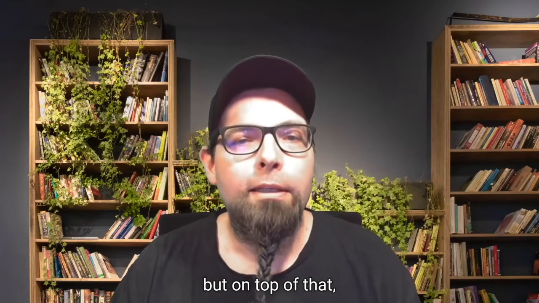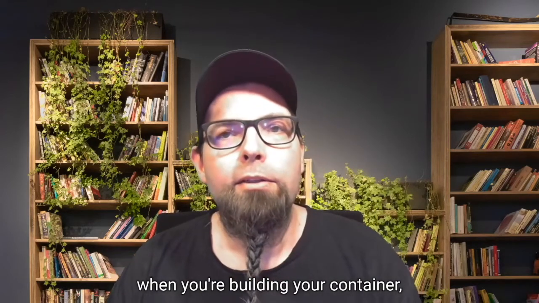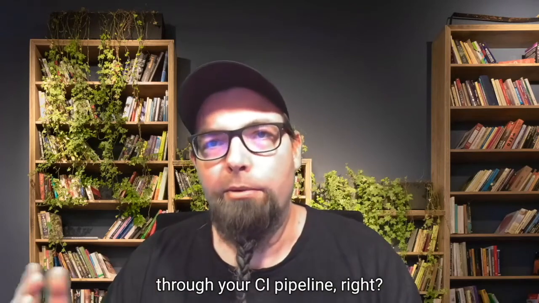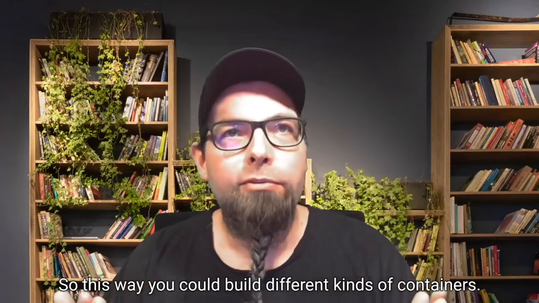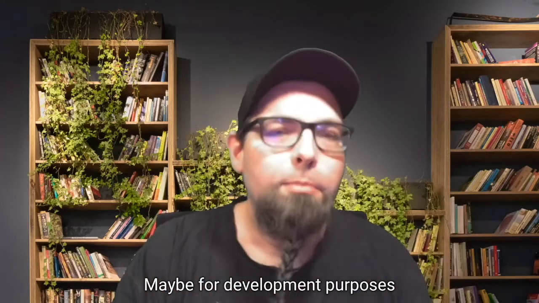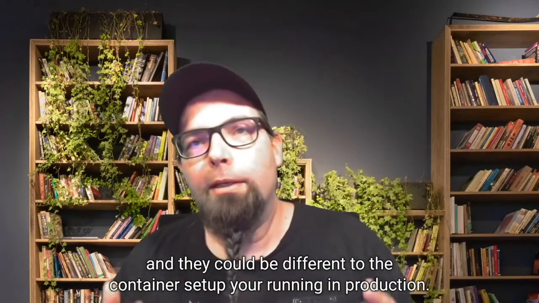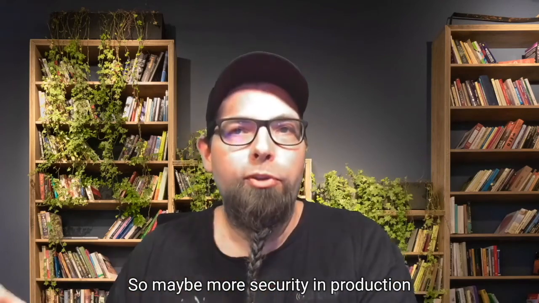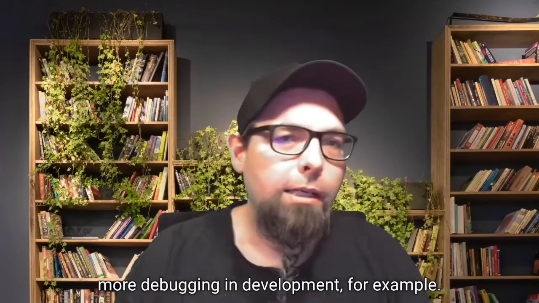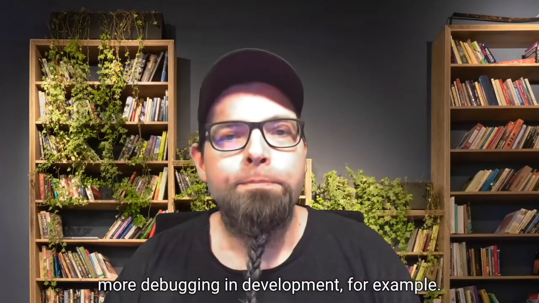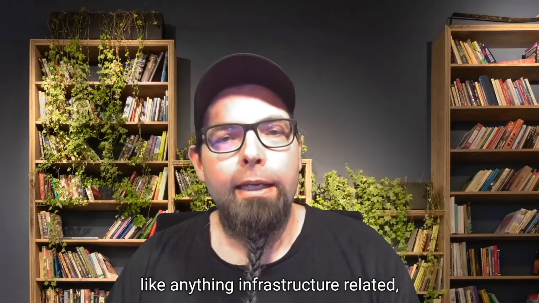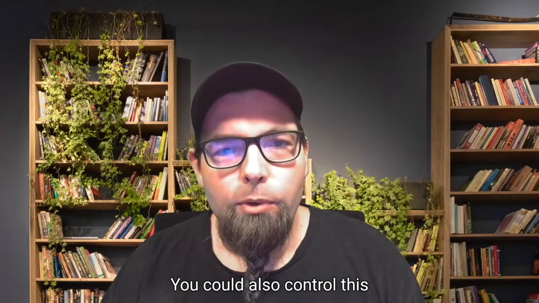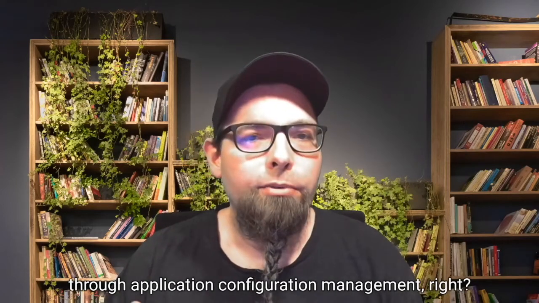But on top of that, when you're building your container, you might also inject build time variables through your CI pipeline, right? This way you could build different kinds of containers, maybe for development or testing purposes, and they could be different to the container setup you're running in production. So maybe more security in production, more debugging in development, for example. And then on top of that, anything infrastructure related your application needs to run, you could also control through application configuration management, right?